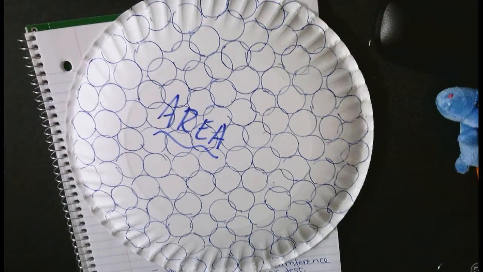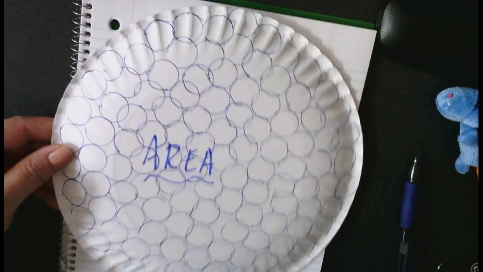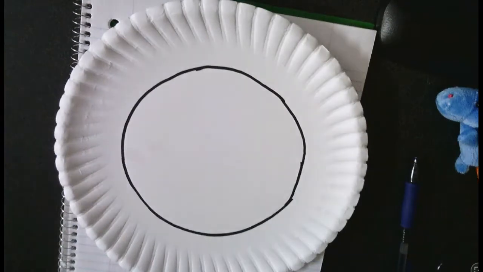Alright, what about circumference? What does that look like? Alrighty, I flip my plate back over. On the back side, I have area. On the front side, I took that indent and drew a circle around it. Now, I want to discuss circumference. What is circumference? Well, I hope it's not area. No, it's not. It doesn't even sound the same.